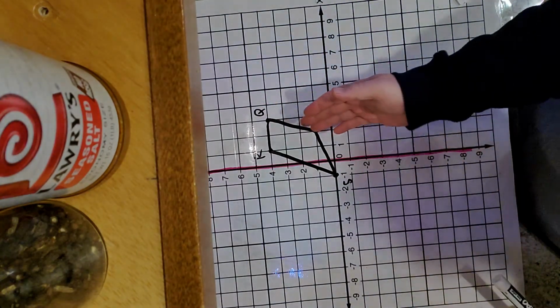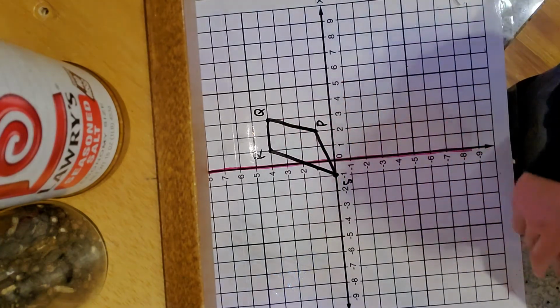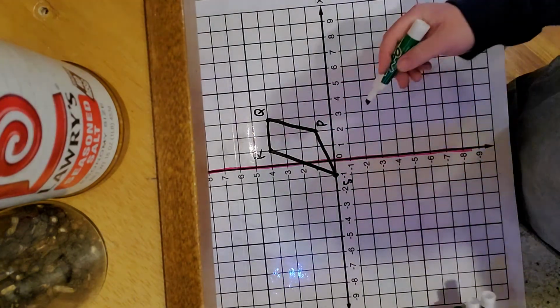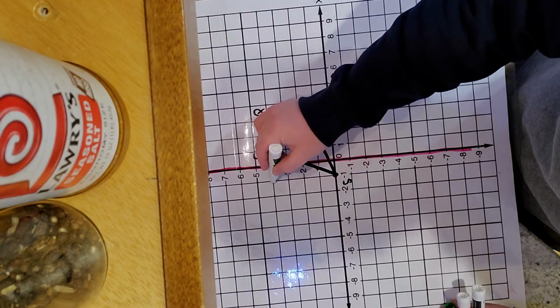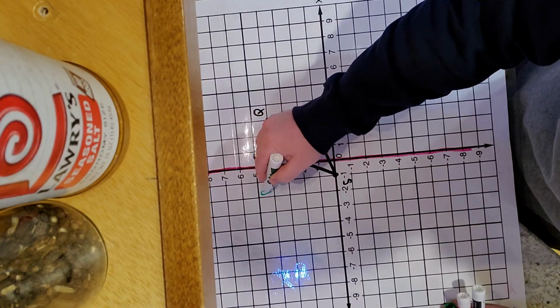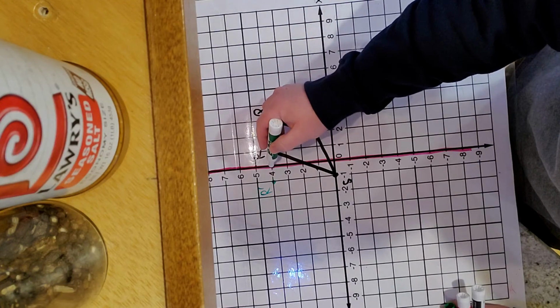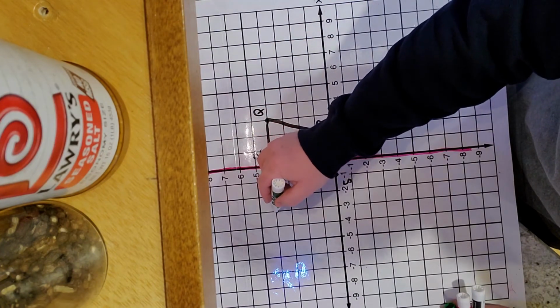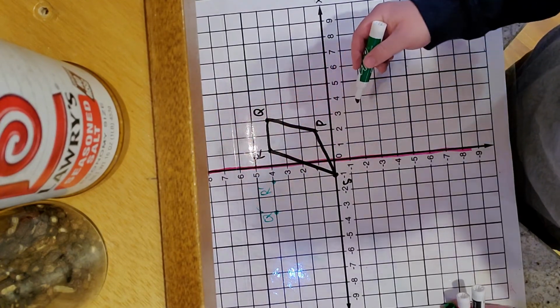Okay, so our original figure is this quadrilateral. Okay, if we're reflecting over the y-axis this time, we're going side to side. So we just take each vertex, like R here is only 1 unit away, so 1 unit away over here is now R prime. Q is 1, 2, 3, so 1, 2, 3 on this side is the new Q or Q prime.